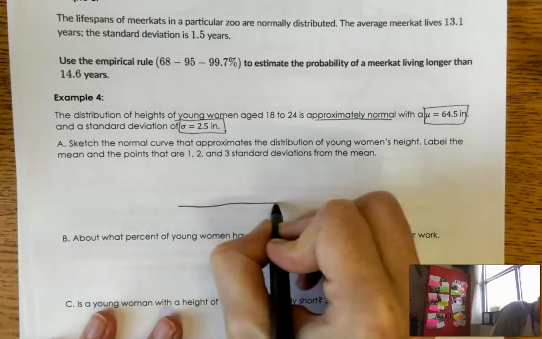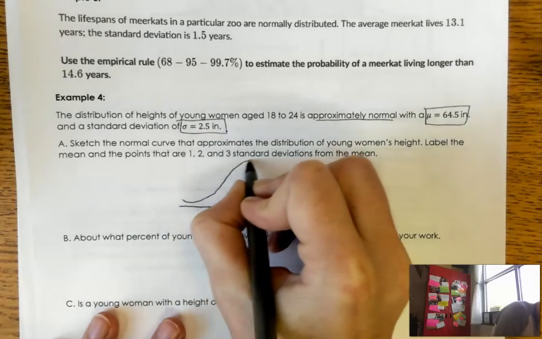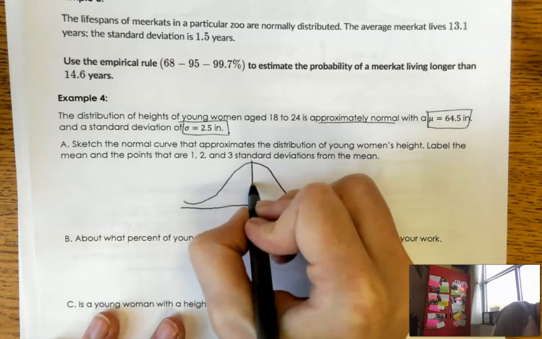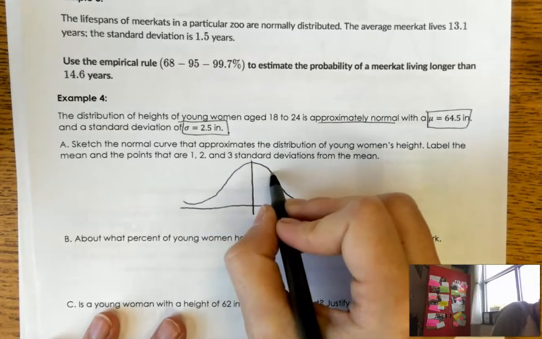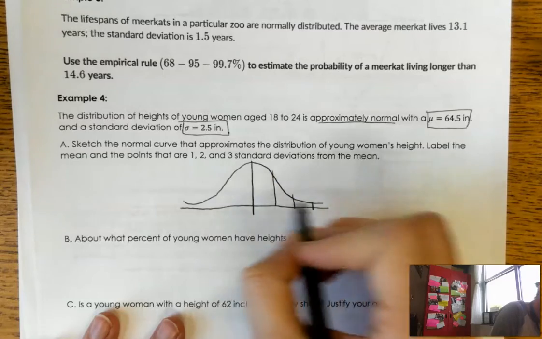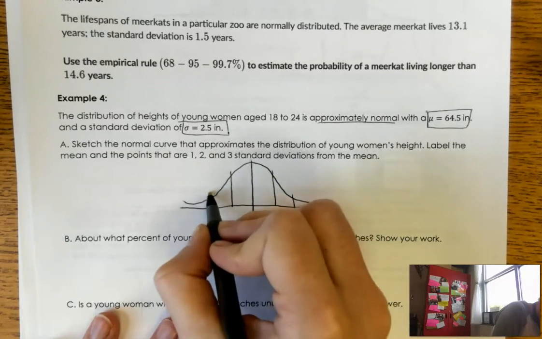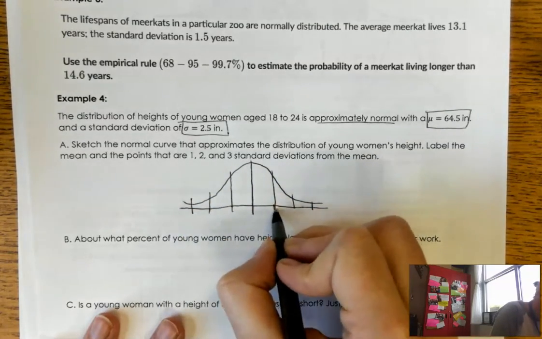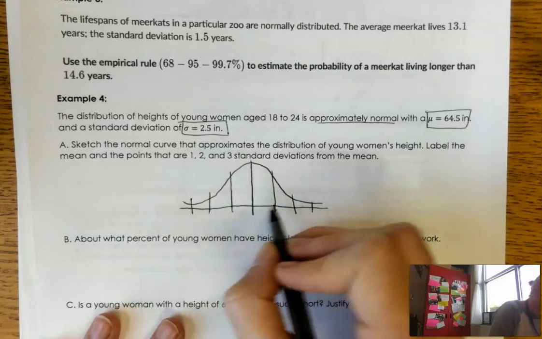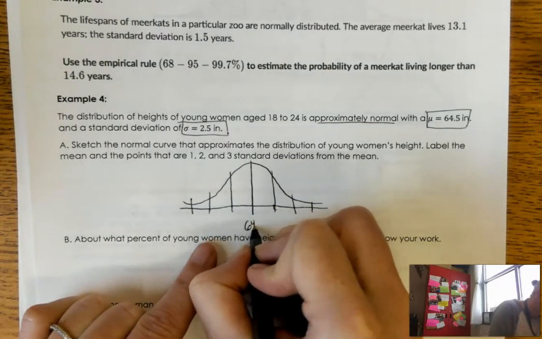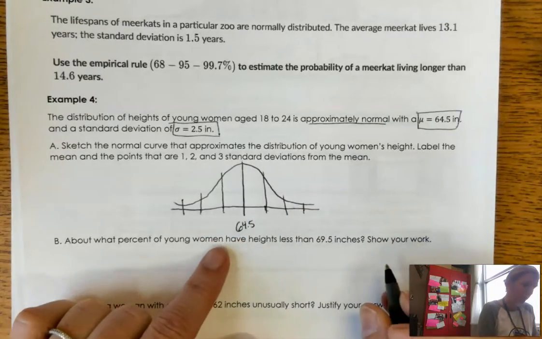Alright, my normal curves are awful. I just do the best I can. I know the mean is right in the middle. And here I've got 1, 2, and 3 standard deviations above and 1, 2, 3 standard deviations below. Let's go ahead and make sure I've got all my points. So we know that the mean is right in the middle, so my mean is 64.5.